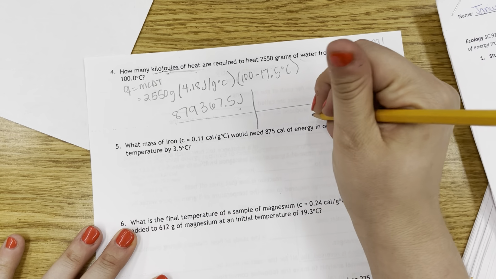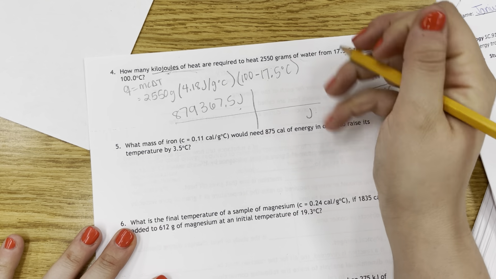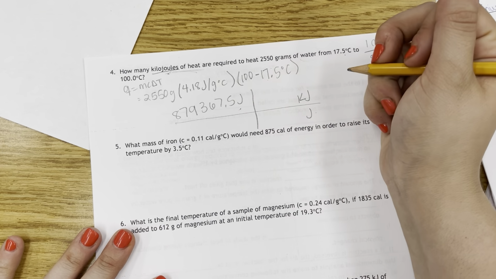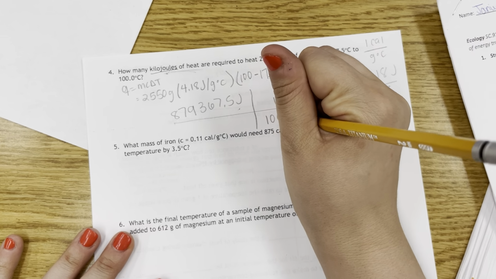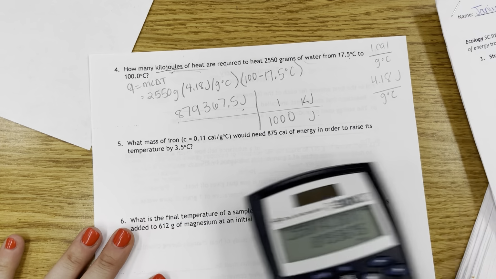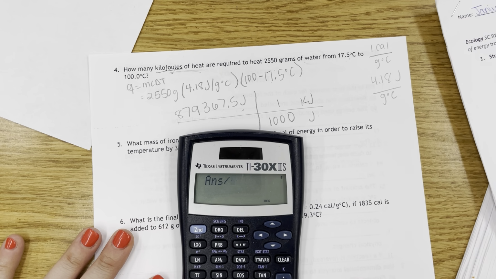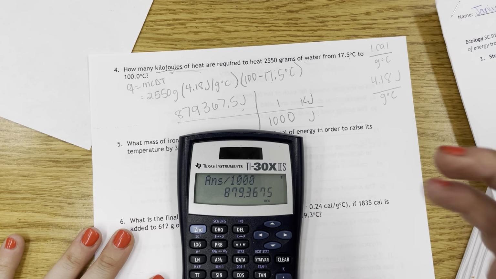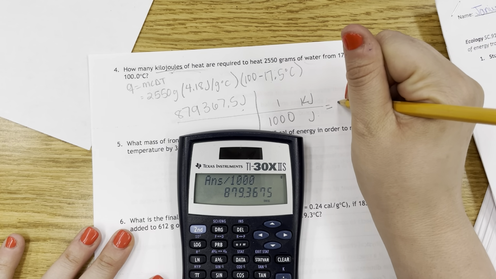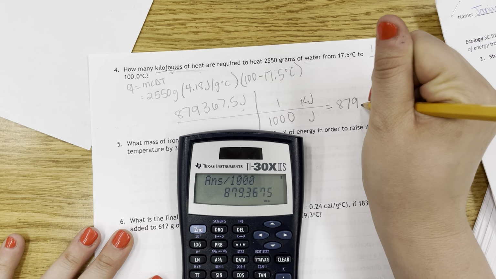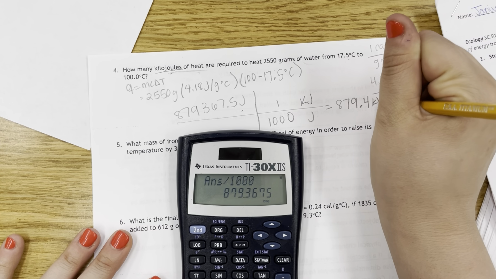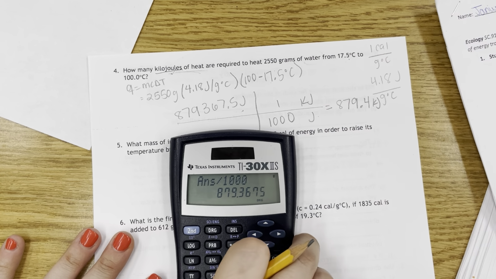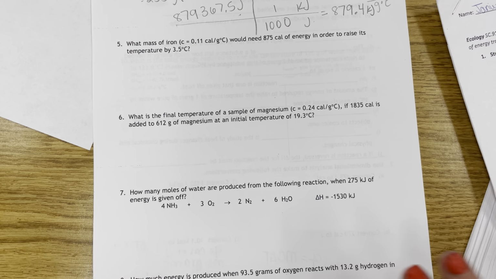Here you have joules, so you know joules is going to have to be down at the bottom. You want kilojoules, so kilojoules is going to be at the top. Remember, 1 kilojoule will equal 1,000 joules. So you're going to take the number you got, and you're going to divide it by 1,000. So your new answer is going to be 879.4 kilojoules. Okay?